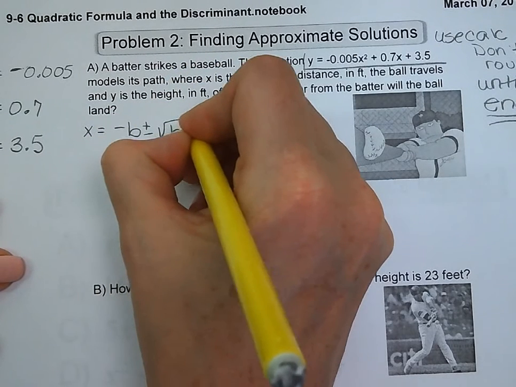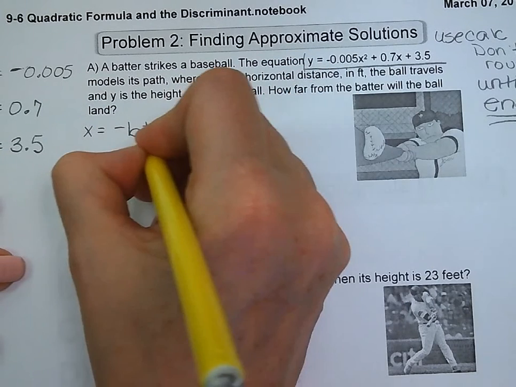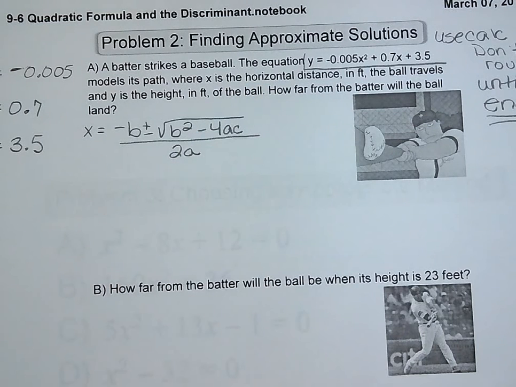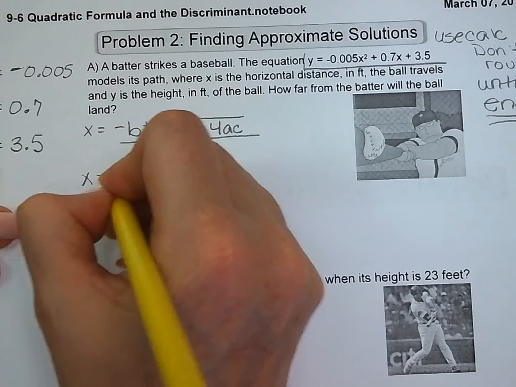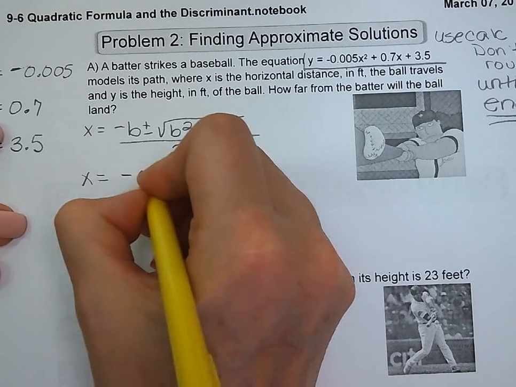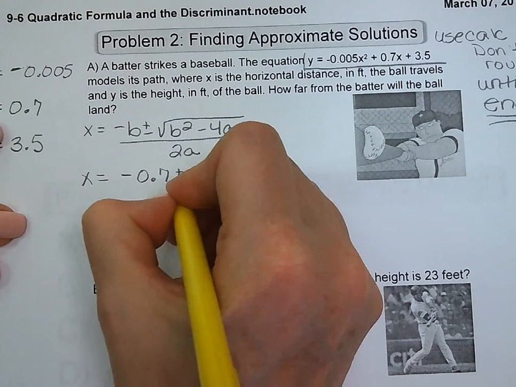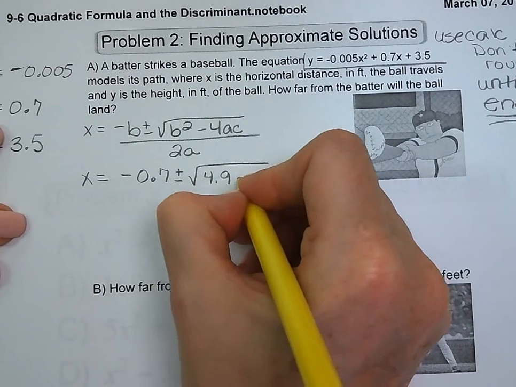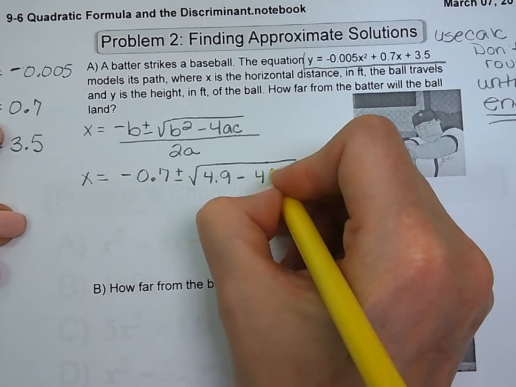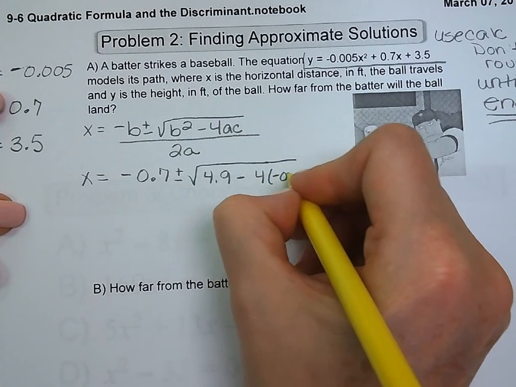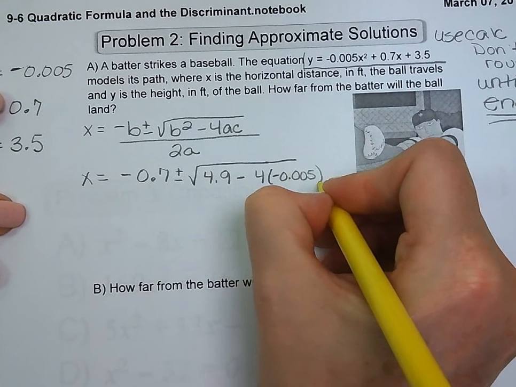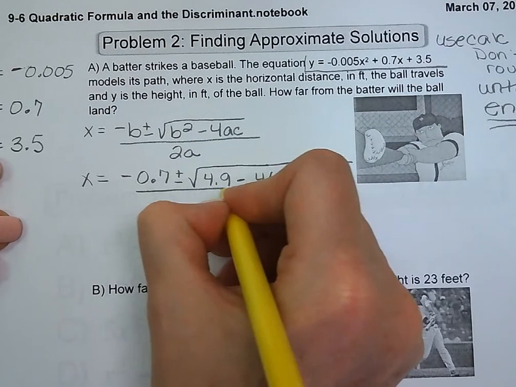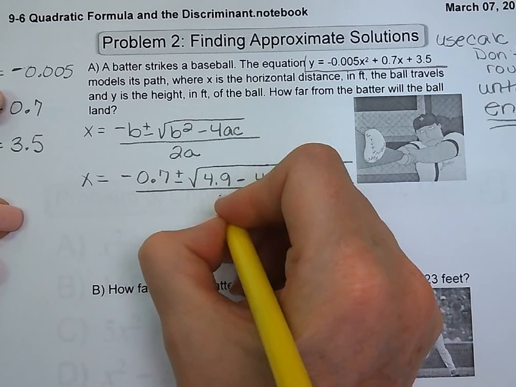So we start off with the quadratic formula, the opposite of b, plus or minus the square root of b squared minus 4ac, all over 2a. So x is equal to the opposite of b, so negative 0.7, plus or minus the square root of 0.7 squared, 0.49, minus 4 times negative 0.005, times 3.5. All over 2 times negative 0.005.